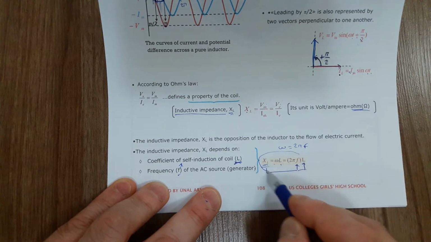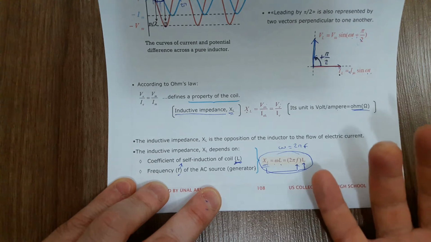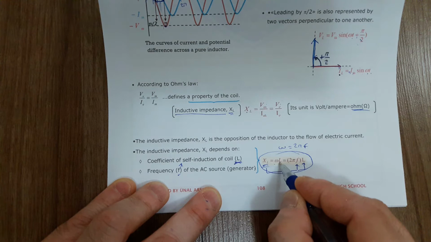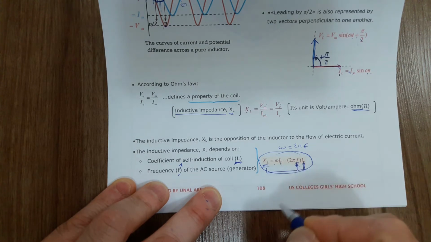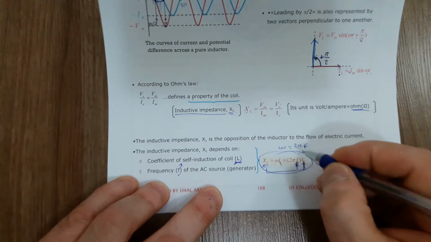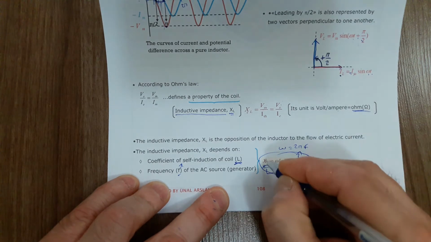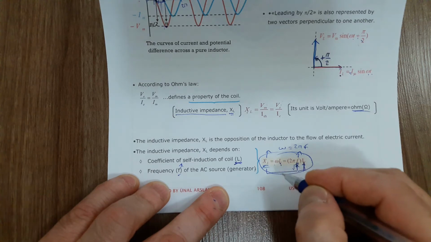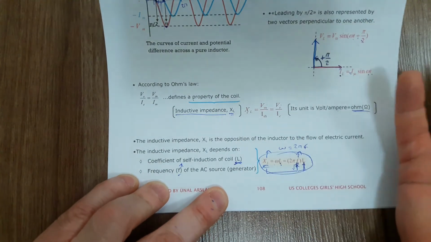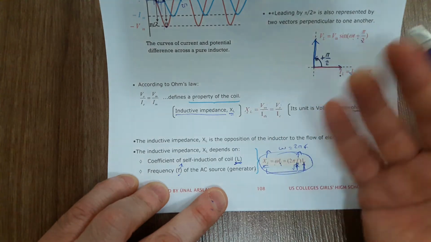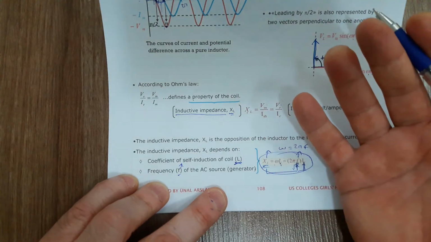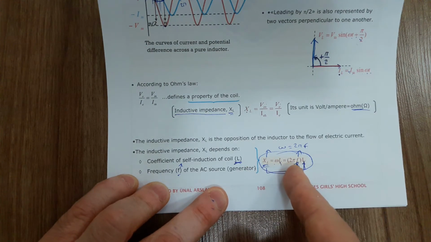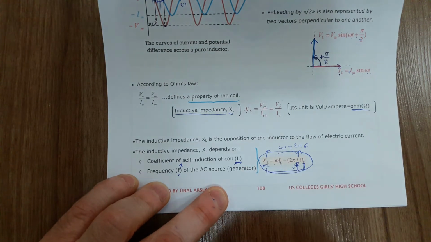So this equation gives information to us about the nature of inductive impedance. It depends on the frequency of the generator. As you see, if frequency increases, inductive impedance increases, and if frequency decreases, inductive impedance decreases. But it was not the same as the resistor. In a resistor, resistance was independent of frequency, but here XL depends on the frequency, even directly proportional to the frequency.